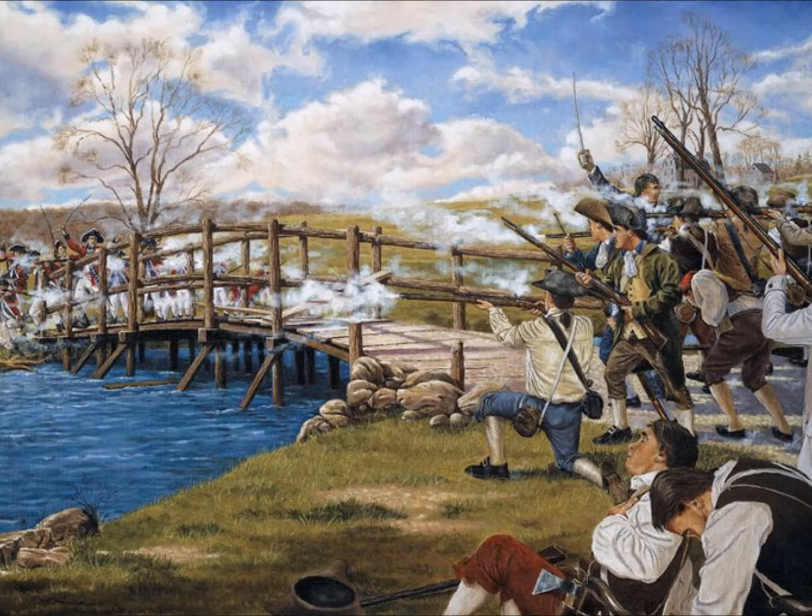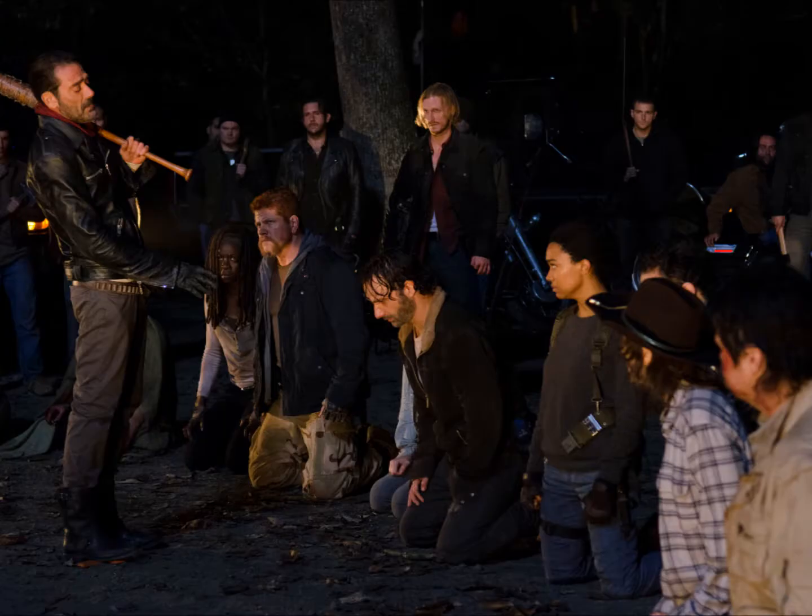The Battle of Lexington and Concord was the beginning battle, or the shot heard around the world. This was similar to when Negan made his first appearance. After he killed Abraham and Glenn, the group and the other communities knew that they had to go against Negan.